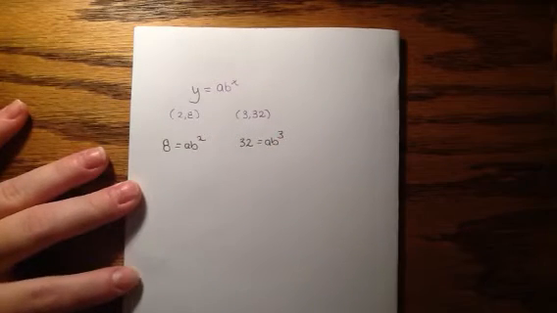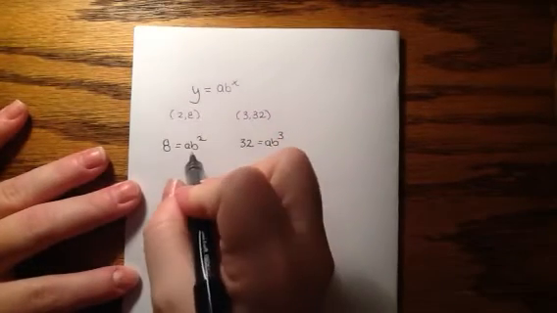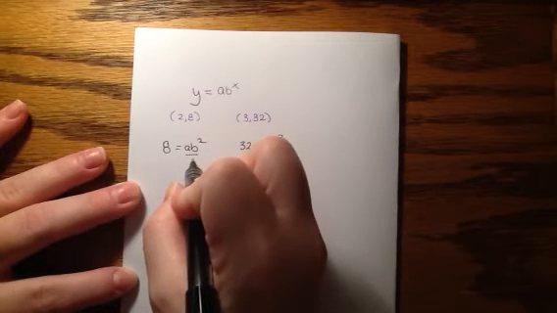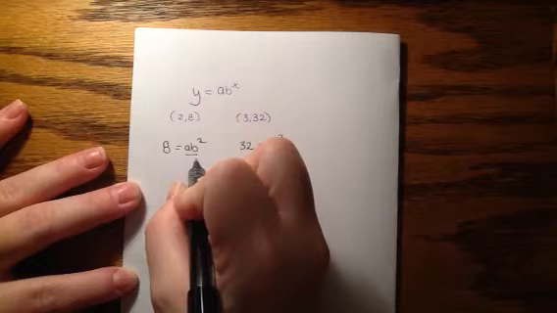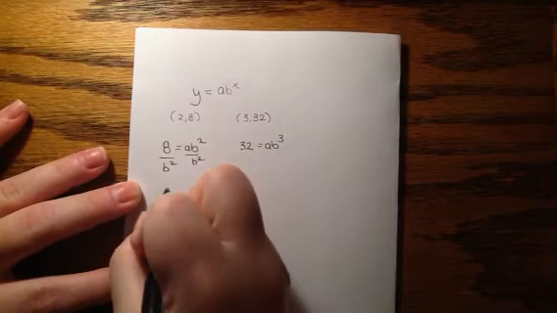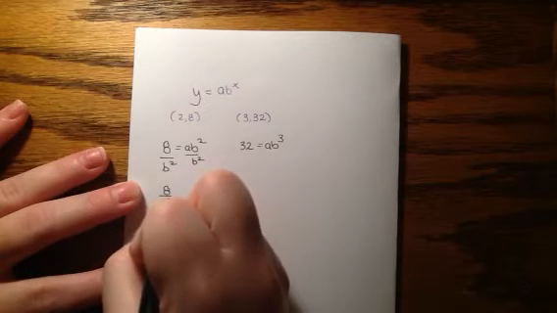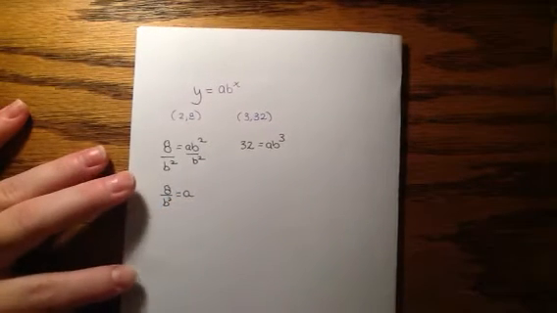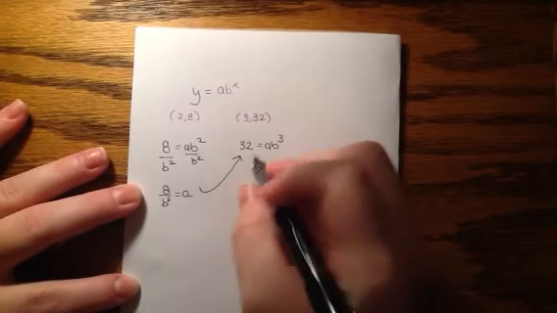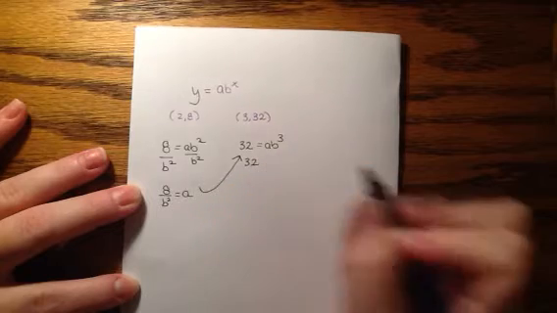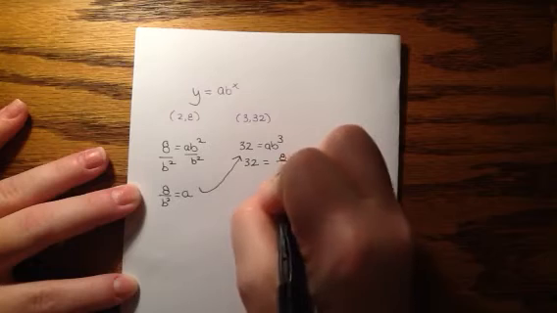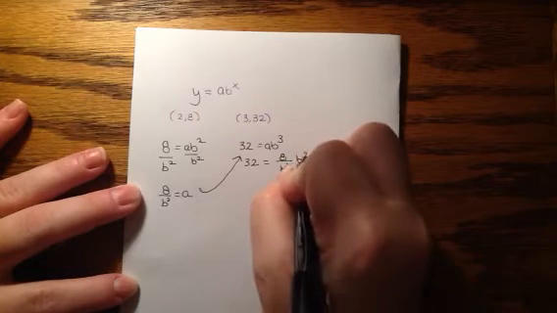And so now what I'm going to do is solve this equation for A. So I now know that 8 over b squared equals A. And so pretty much what we're doing is we're making a system of equations. I'm going to take this and plug it into my other equation. So 32, and instead of writing A, I'm now going to write 8 over b squared, b cubed.